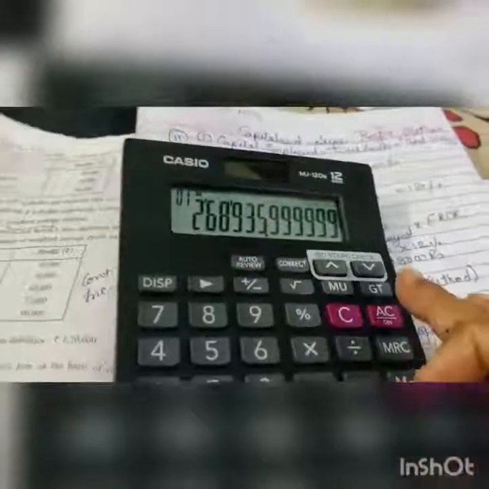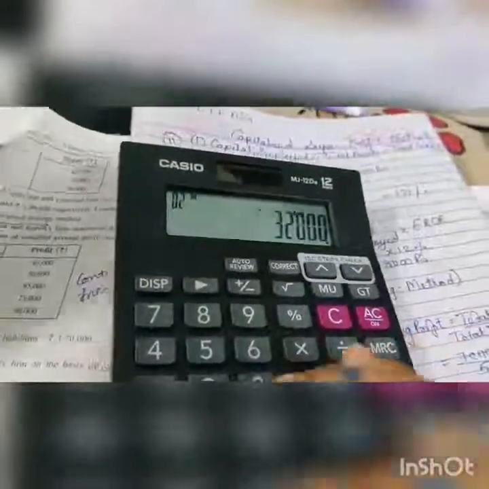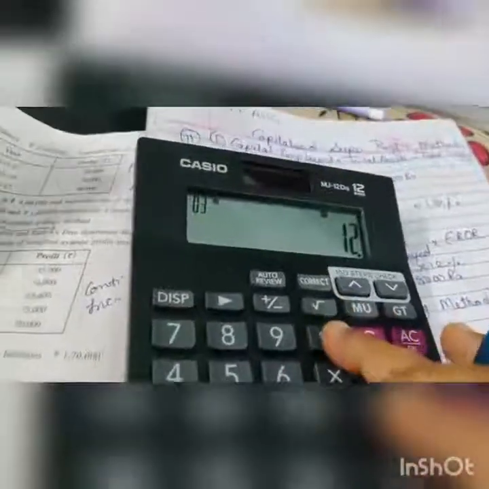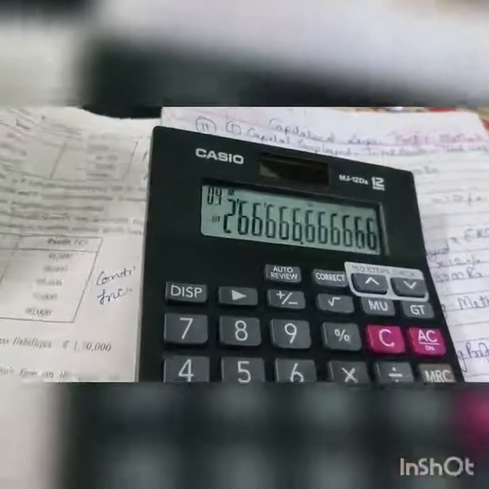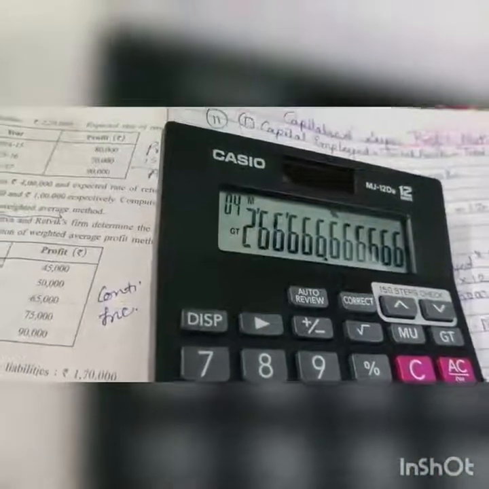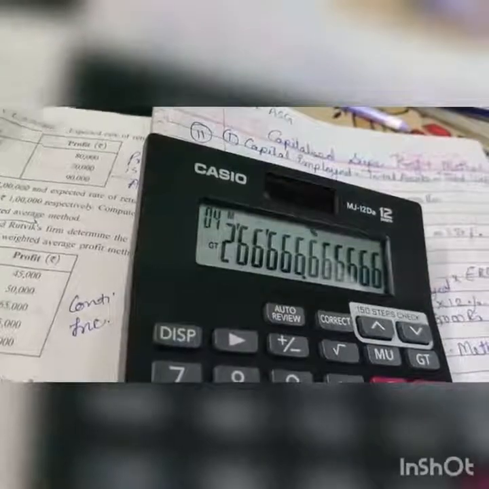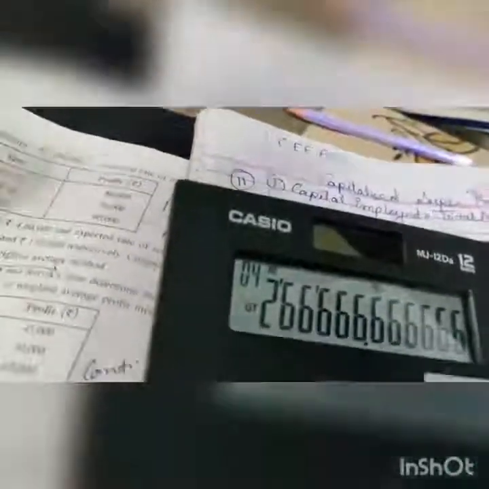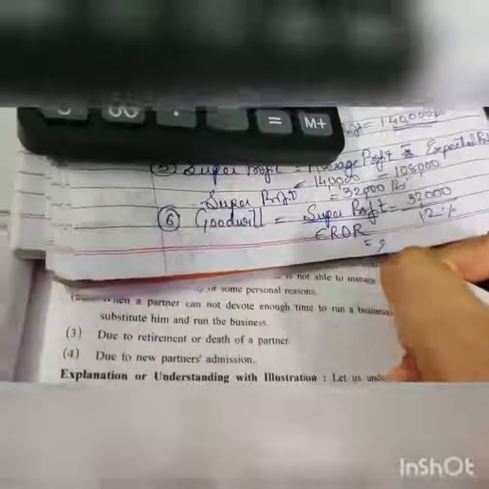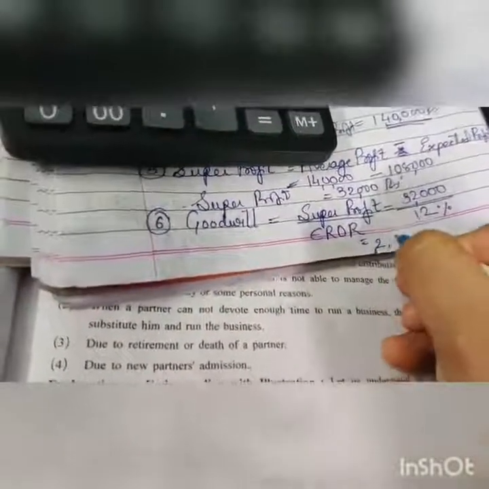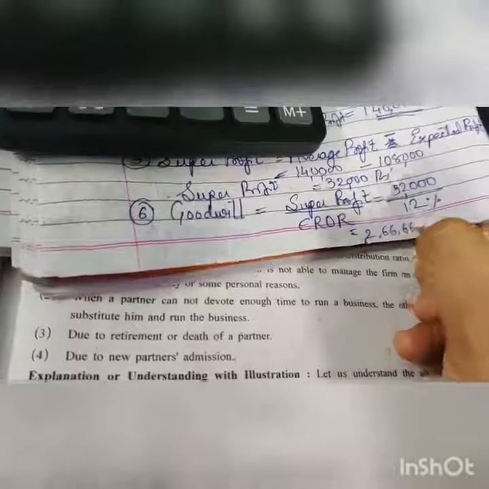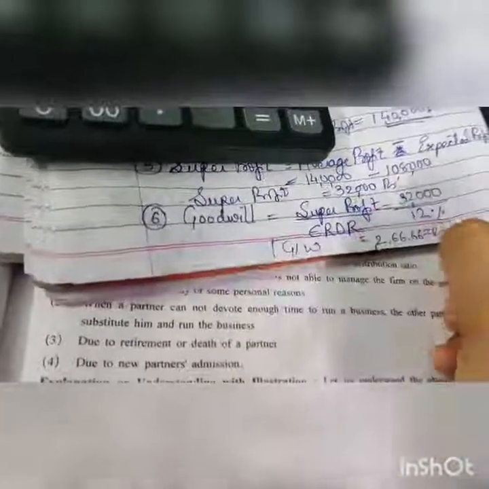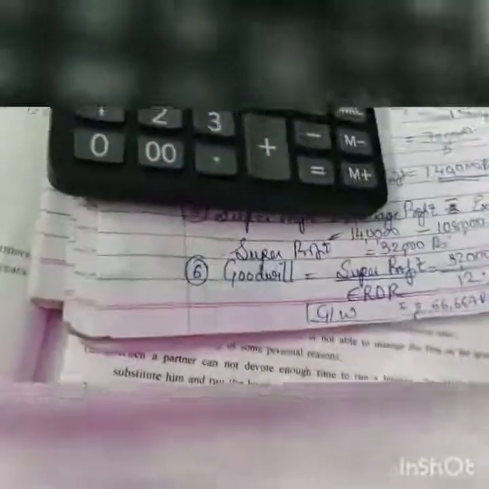So see how we'll get 32,000 divided by 12. Directly we will press this percentage sign. What you are getting is 2,66,666 point. So directly we will write down here 2,66,667 rupees. This is the amount of goodwill. Clear to all?